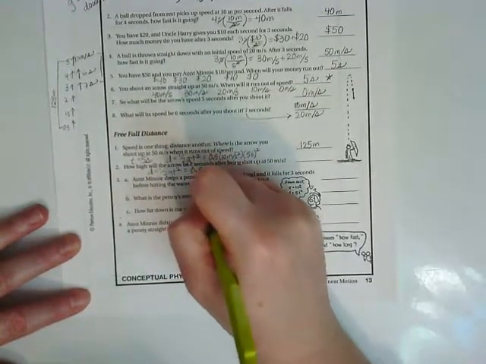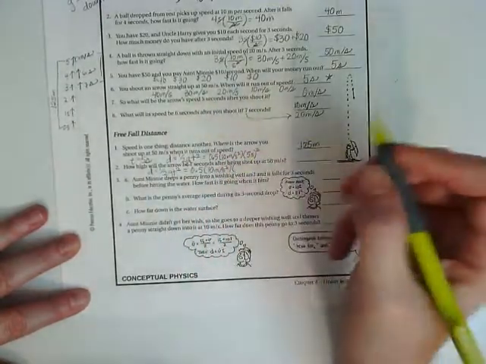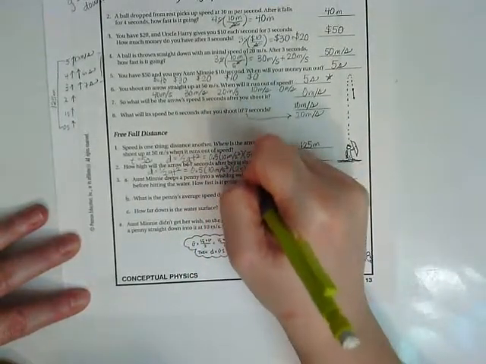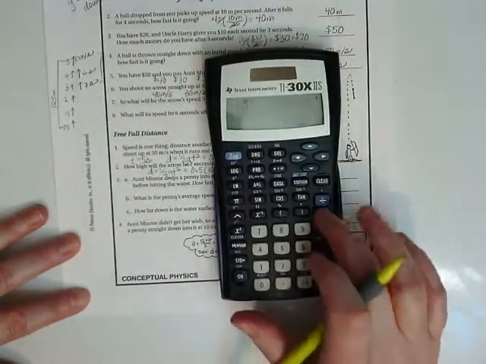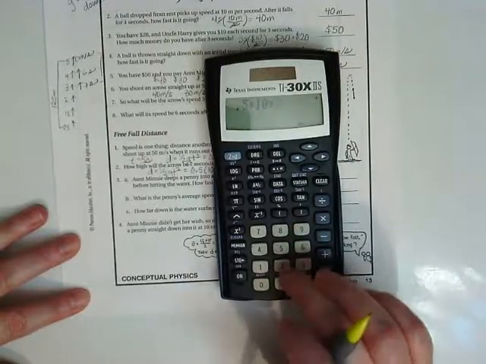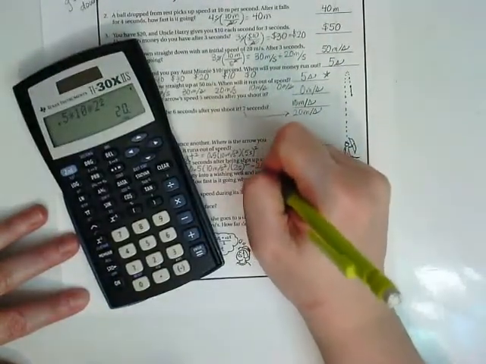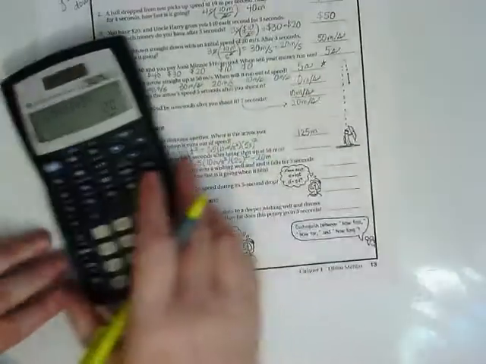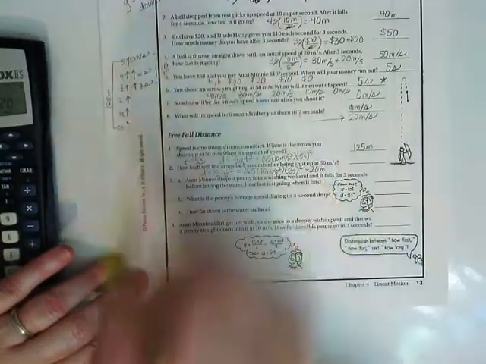So 0.5 times 10 meters per second squared times 2 seconds squared. 0.5 times 10 times 2 squared says it's 20 meters that it's going to fall.